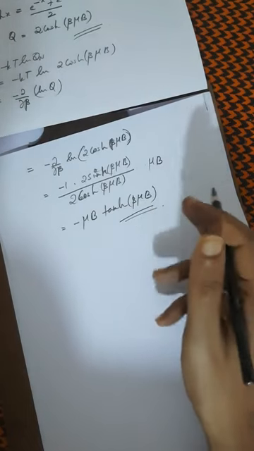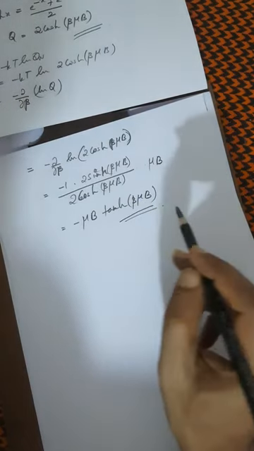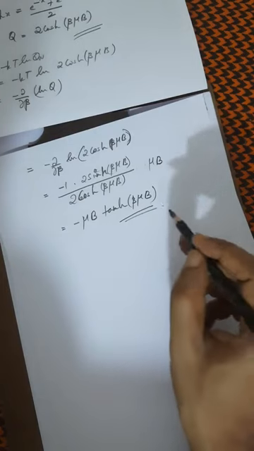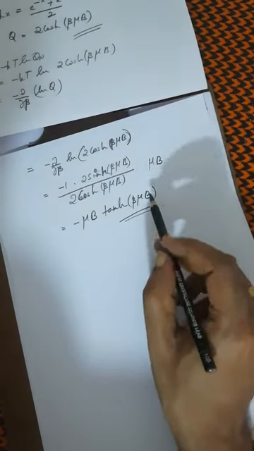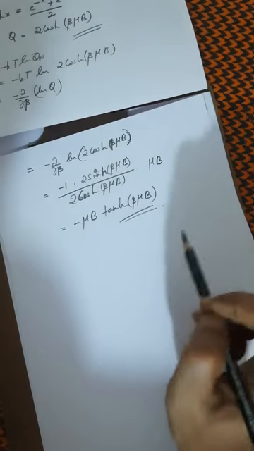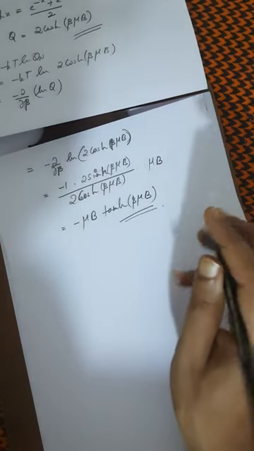But there you will have more things to do with this formula, so be ready to use it there. The fundamental equation we need there is μB tanh(βμB).